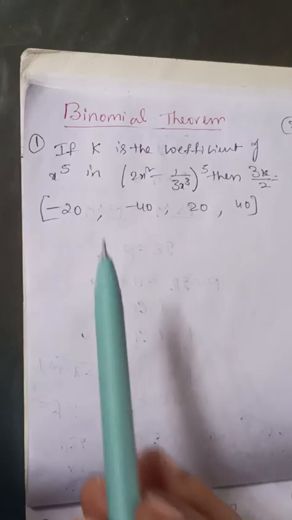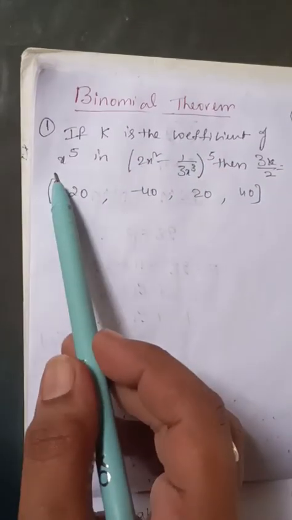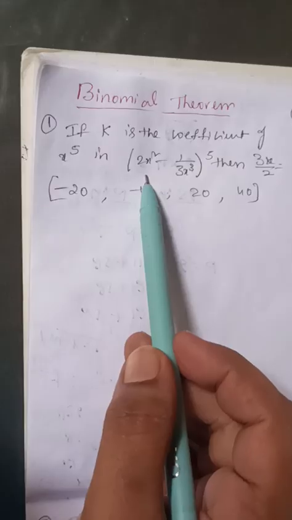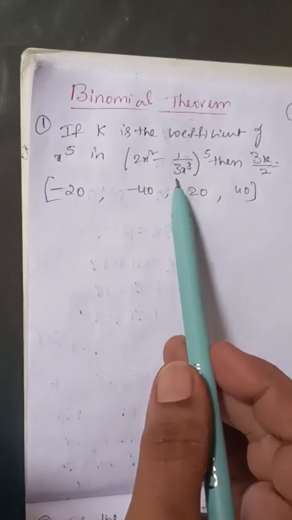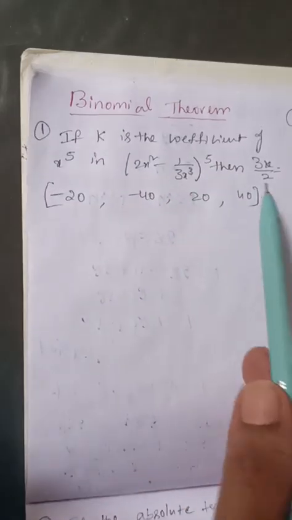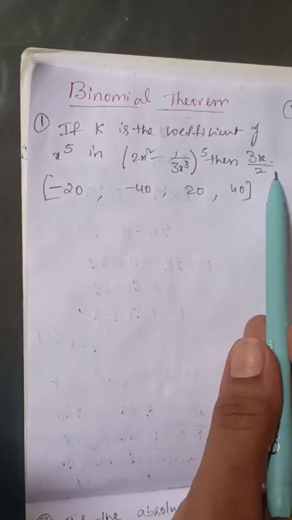EAPCET Maths 2A Binomial Theorem. First question. If k is the coefficient of x power 5 in the expansion of (2x² − 1/(3x³)) whole power 5, then 3k/2 equals, and these are the given options.